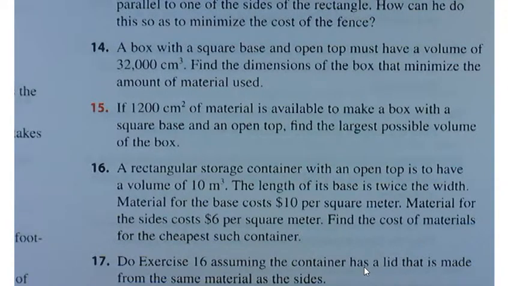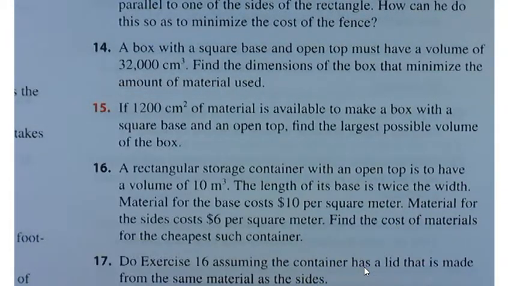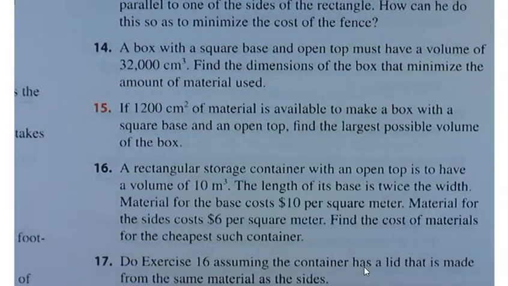So we want to find a box with a square base and an open top to have a volume of 32,000 cubic centimeters. Find the dimensions of the box that minimize the amount of material used. So there's a couple things going on here. And I always marvel at how much information they can pack into such a little space. There's a lot here that we actually need.